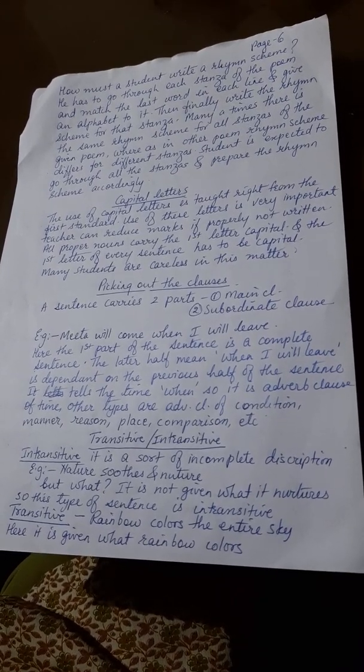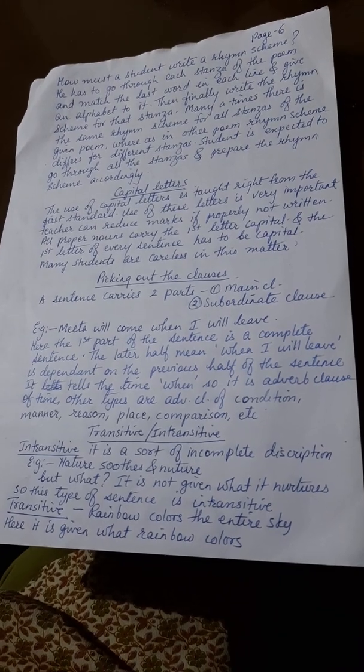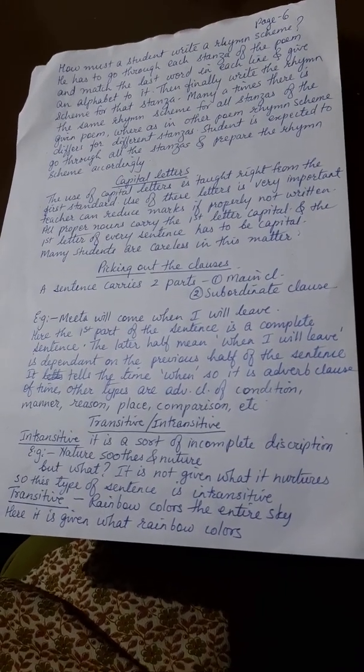Capital letters. The use of capital letters is taught right from the first standard. Use of these letters is very important.